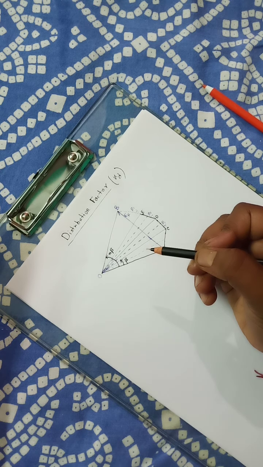So when we are discussing the concentrated winding, we have to consider that the total EMF induced is equal to the arithmetic sum of the individual EMFs induced in each coil side under one phase under one pole.